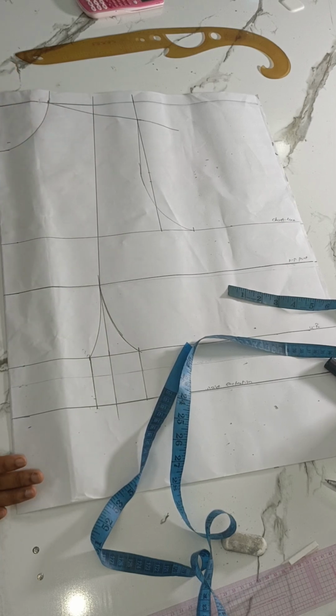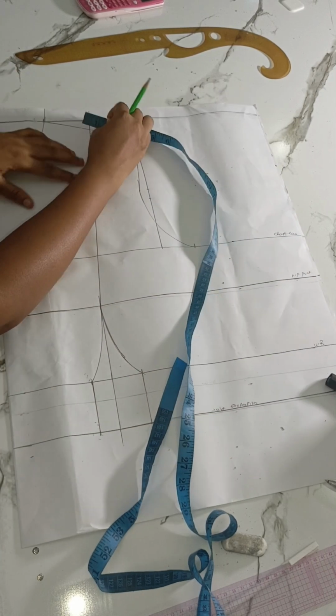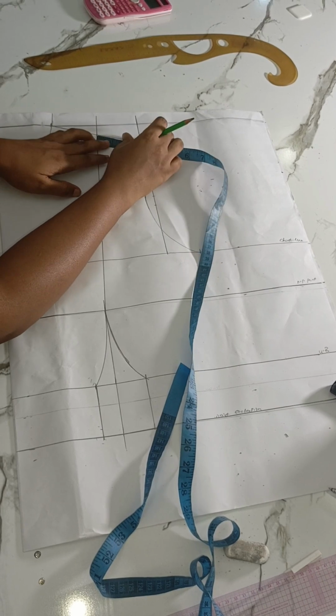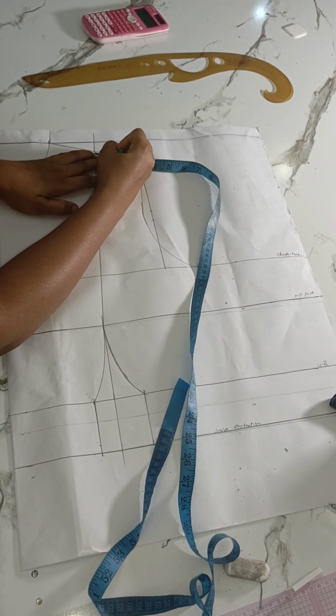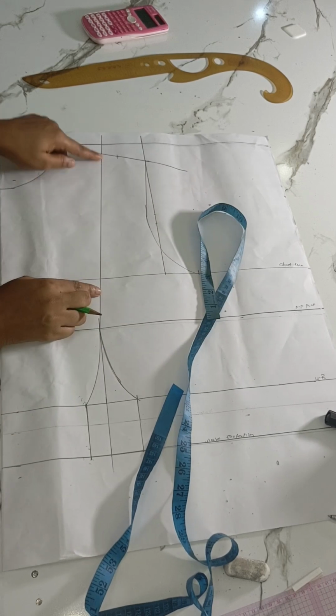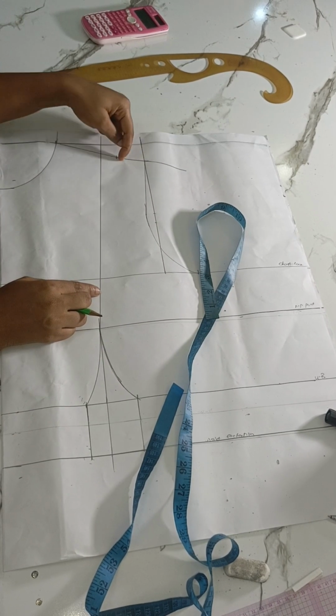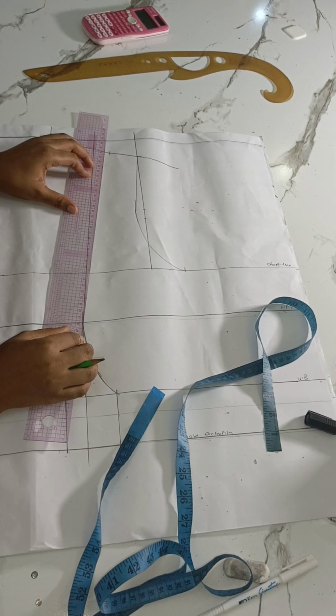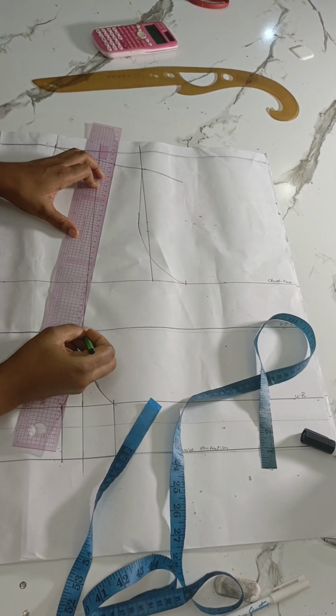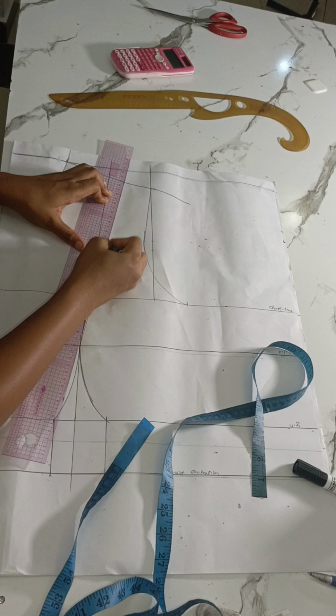I don't want to use too much calculation for you guys, so it doesn't get too confusing. But let's just go out by 1 inch. You understand? From this line, I went inward by 1 inch, and I'm going to connect that line all the way to the nipple point.